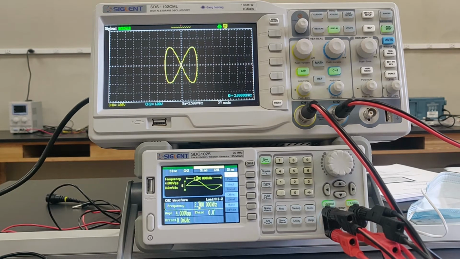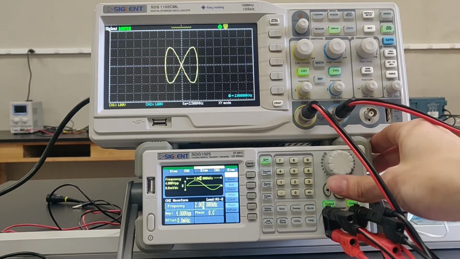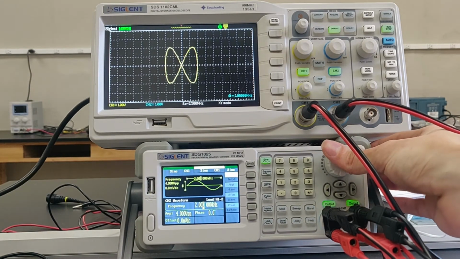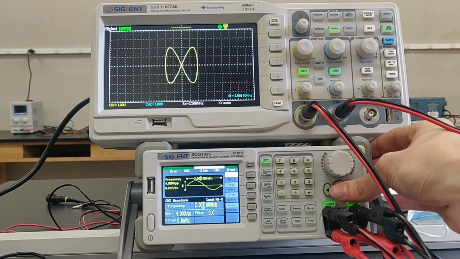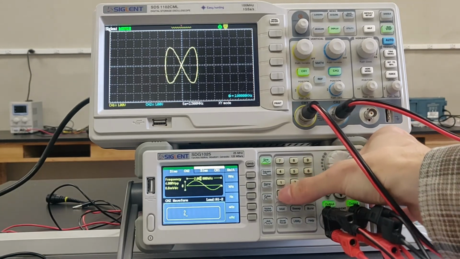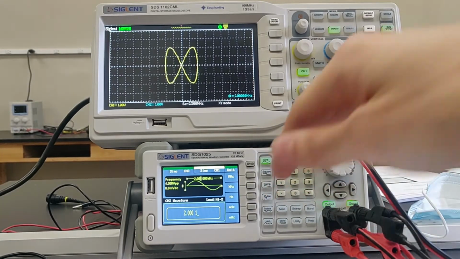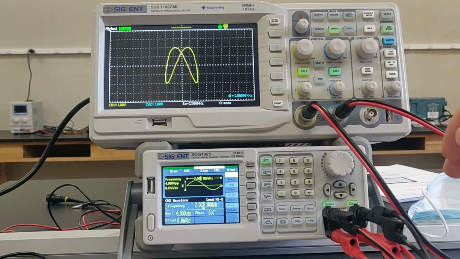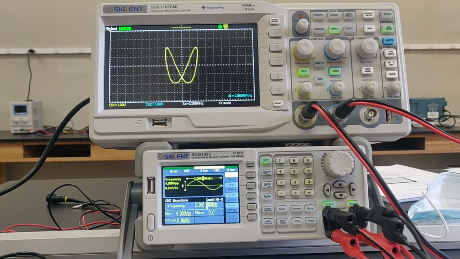Now we're going to adjust one of the channels by a very small amount and see what happens. So I will increase the frequency of channel 2 by 0.001. That's still really fast. So let's go 2.0001 kilohertz. We can see it starts to rotate. Well, it appears to rotate.